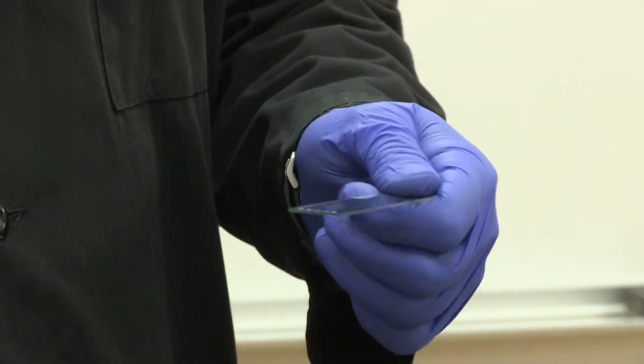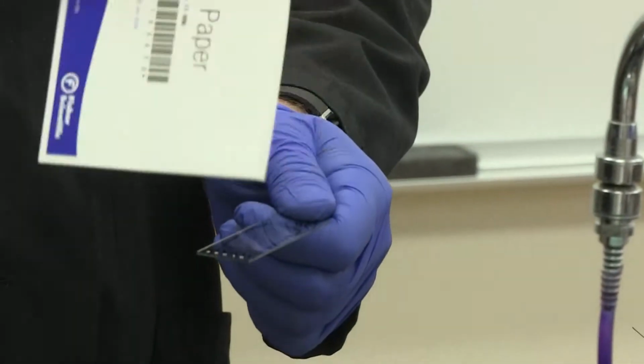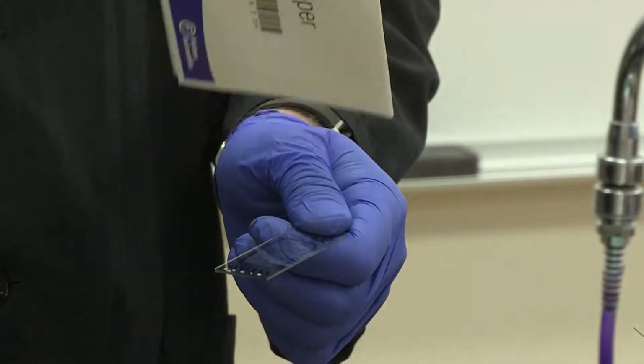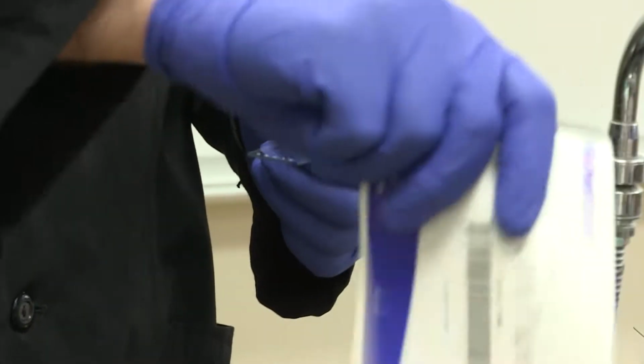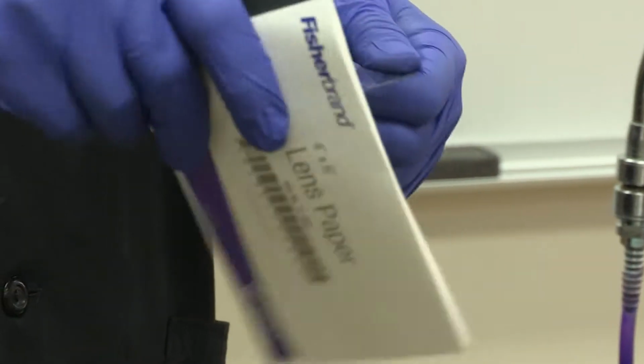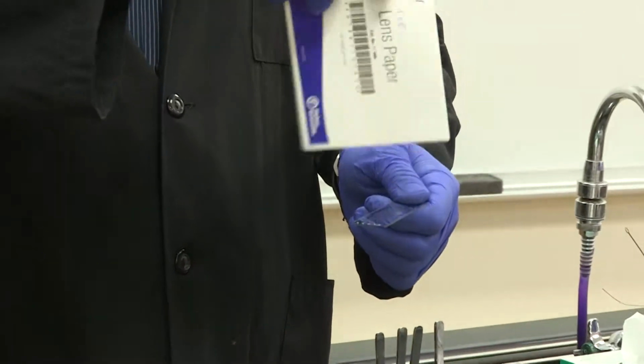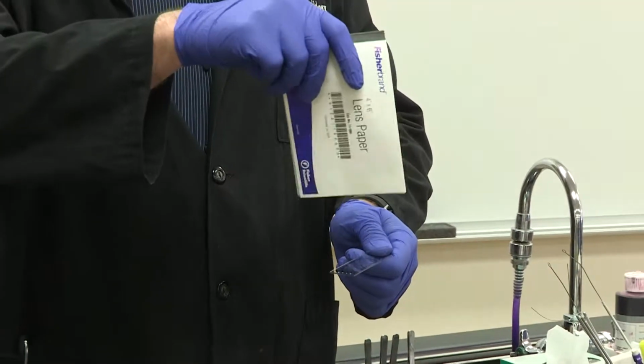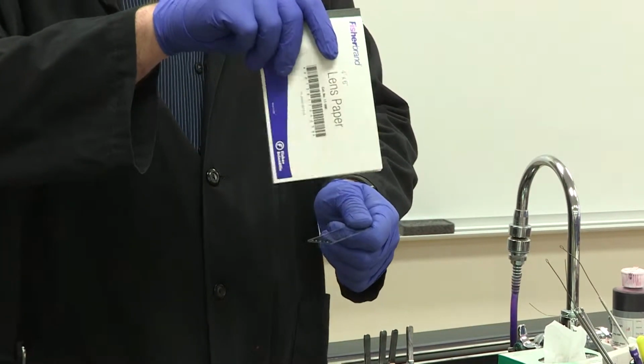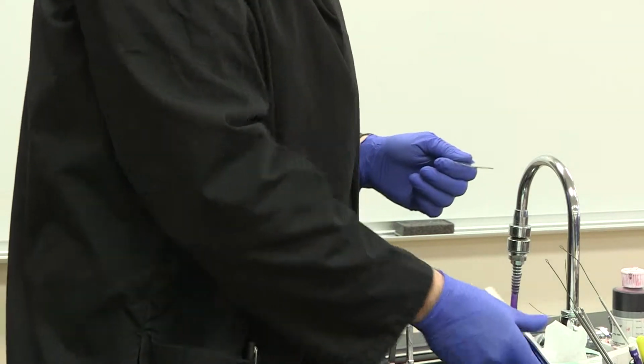Some people find this step boring or it takes too long, so there are other processes that you can do. You can take out a lens paper book and you can fan it off to make sure that it goes a little bit faster. Now, please do not wave it very aggressively over the slide, because you're going to make the bacteria go all over the place.